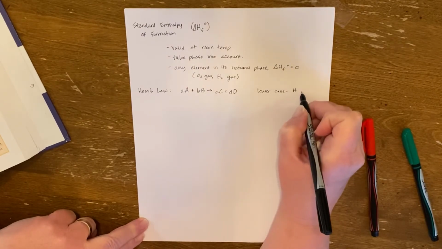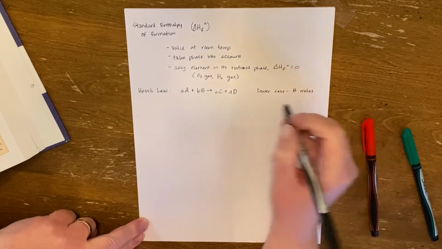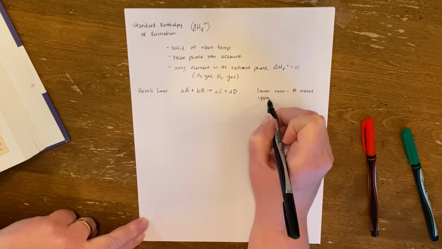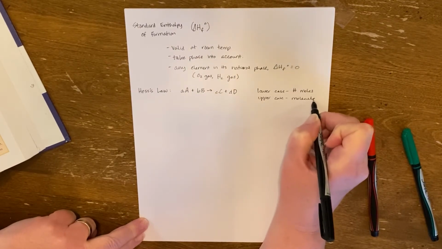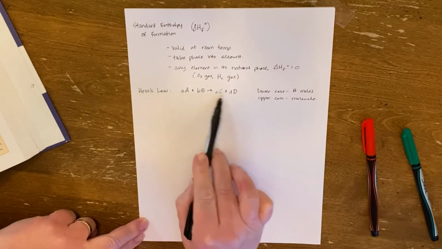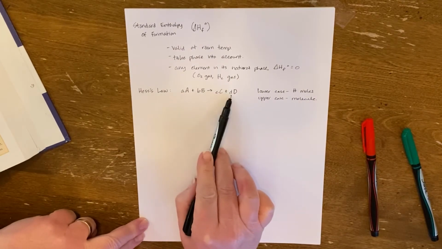So this is just the lowercase letters indicate number of moles, and the uppercase letters are the actual molecule. Okay, so it's just a way to generically try to illustrate a chemical equation.